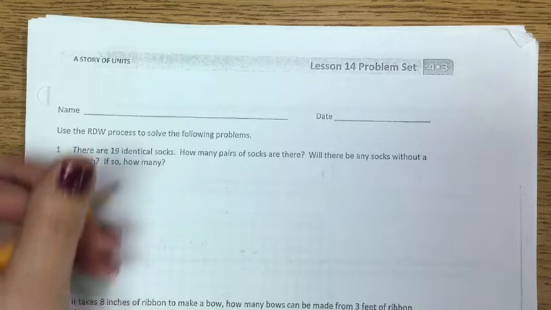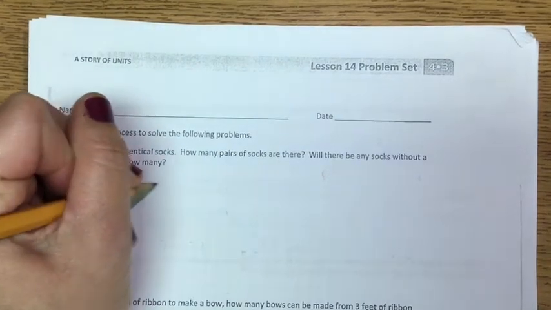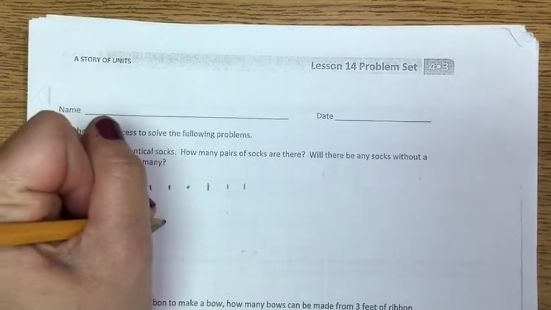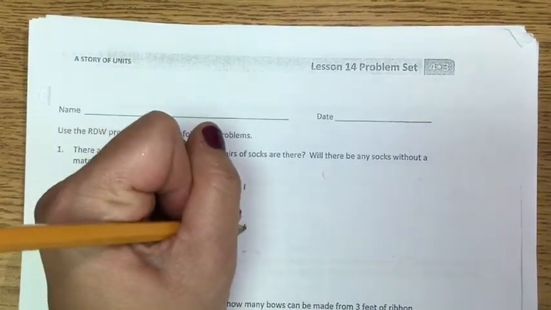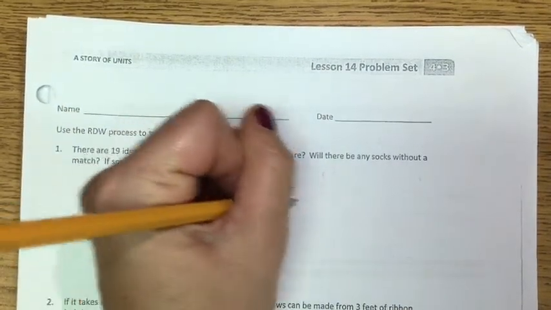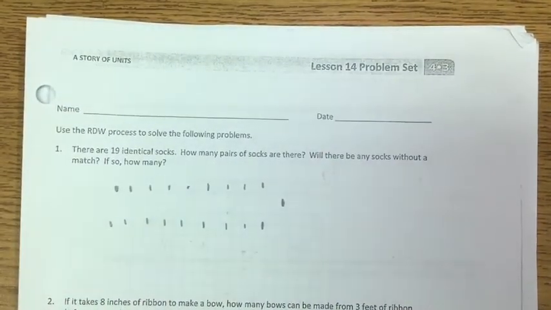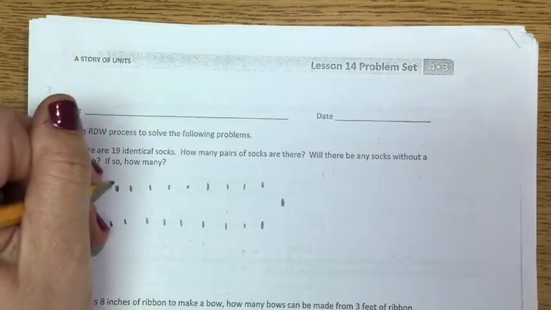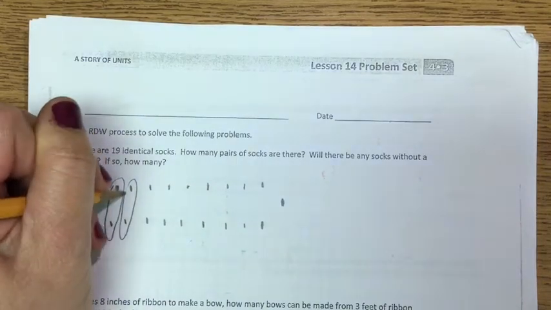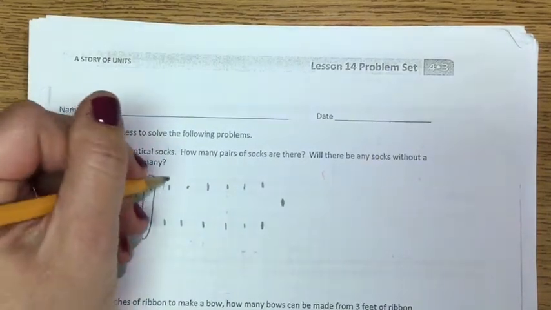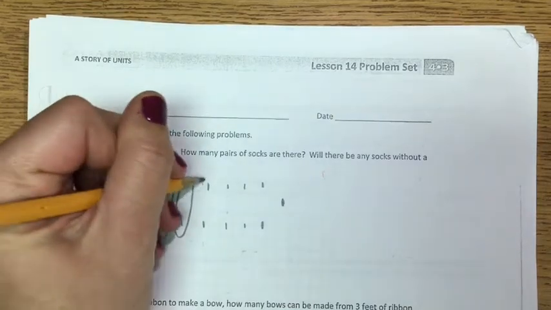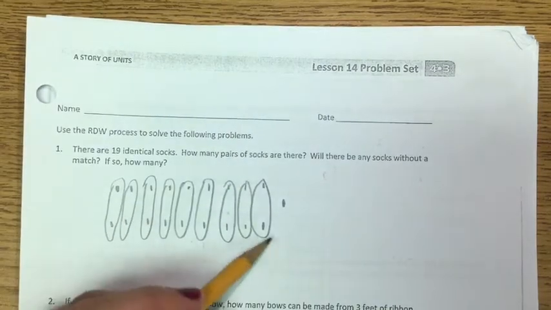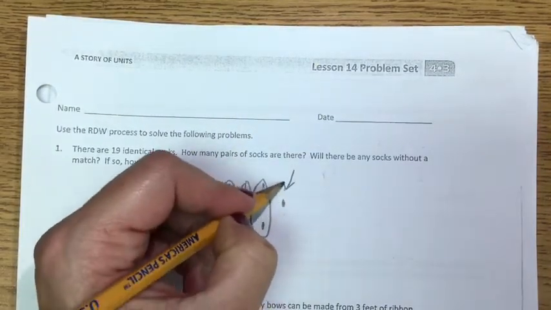There are 19 identical socks. 1, 2, 3, 4, 5, 6, 7, 8, 9, 10, 11, 12, 13, 14, 15, 16, 17, 18, 19. Will there be any socks without a match? If so, how many? So I know that I need to group my socks into pairs because 2 socks equals a pair. And then I can see, oh, I will have a remainder.